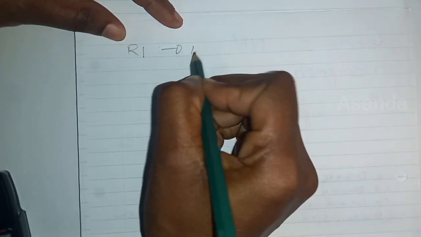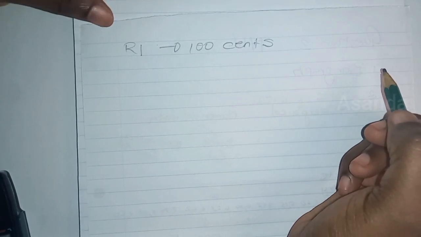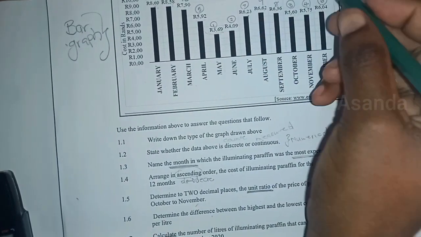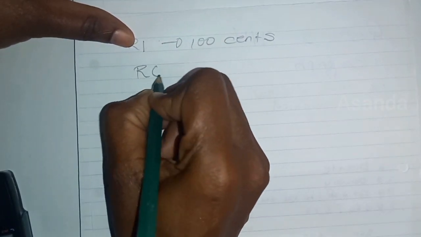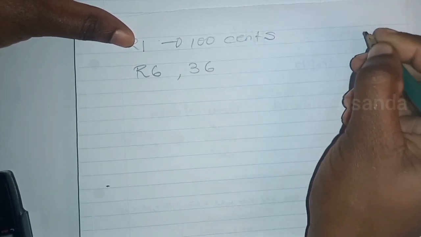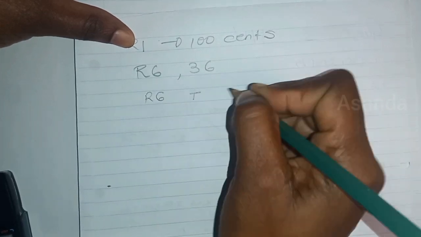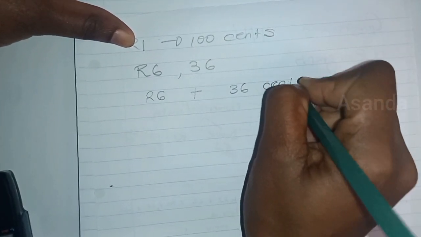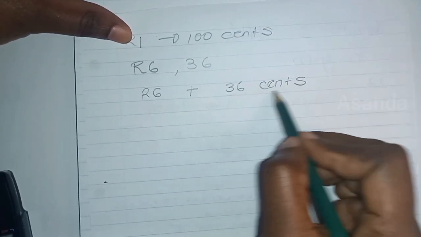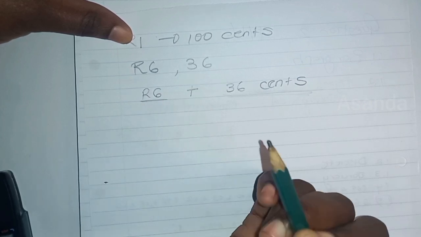1.8. Convert the price for September to cents. 1 rand has 100 cents. So if you have 100 cents, you have 1 rand. If you have 1 rand, you have 100 cents. Now, what we have here in September is 6.36 rand, right? So we have 6 rands and 36 cents. See how I read it? So I already have 36 cents. So when I'm converting this, I don't need to convert the cents, the 36, because it's already in cents.